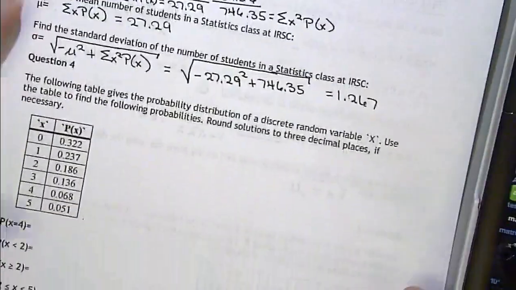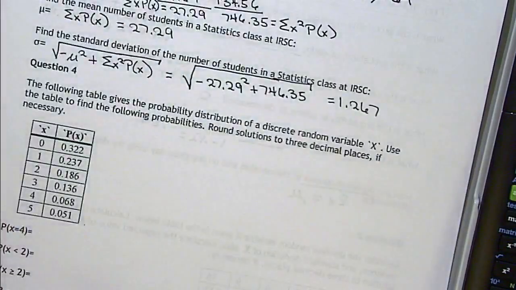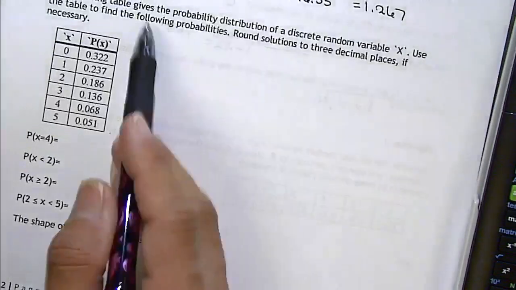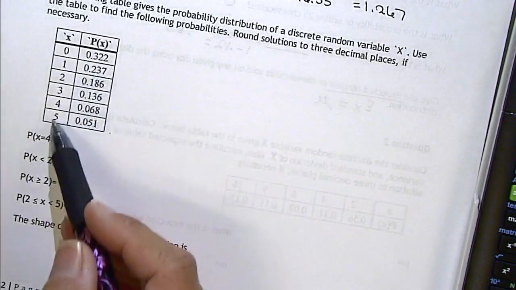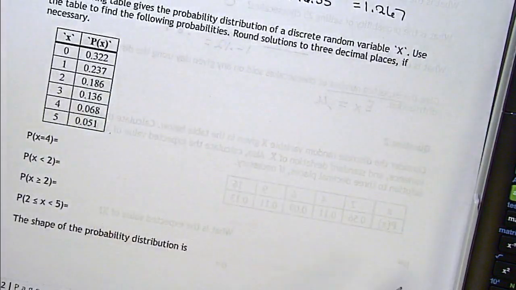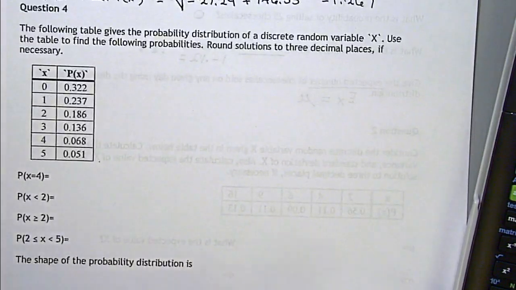I just want to make sure you understand how to interpret, more than anything, for this number 4. I've got a distribution. It's a discrete random variable. It goes from 0 to 5, and these are the probabilities. If I summed those probabilities, I would come up with the number 1, of course.